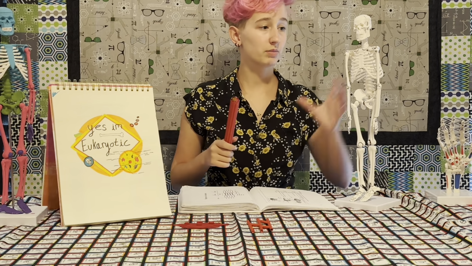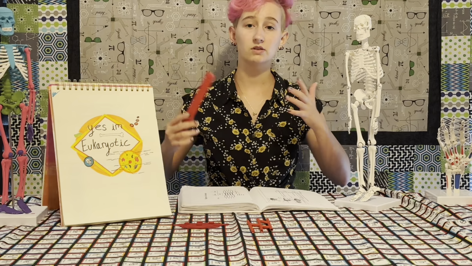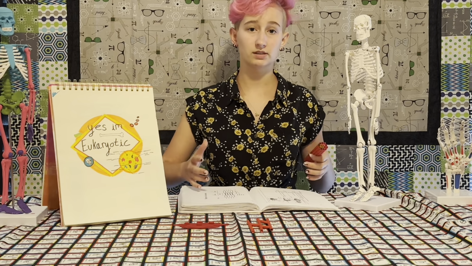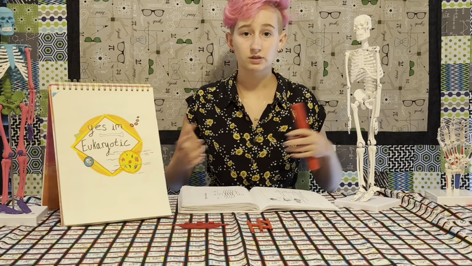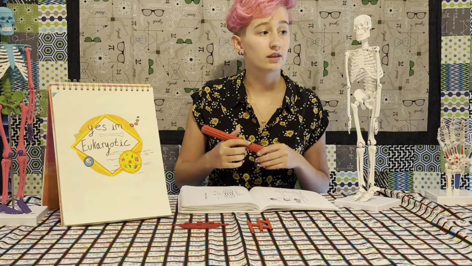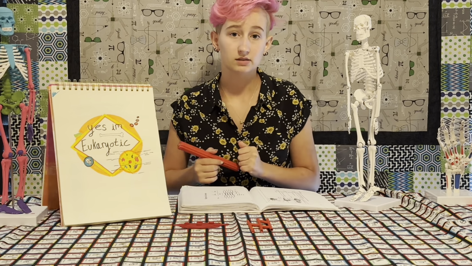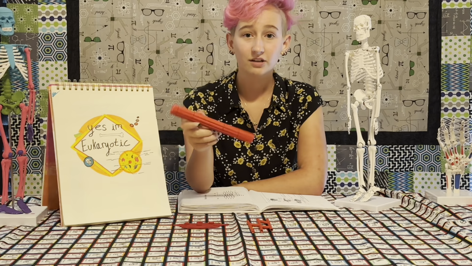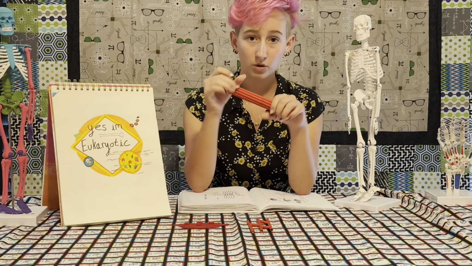So these are going to be the muscles that surround your skeleton. These are the ones that you probably think of first when we think of muscles, because these are the ones that allow us to move. These ones allow us motion, as well as supporting the skeleton, keeping it where it needs to be. So your skeletal muscles will be made up of multiple of these.